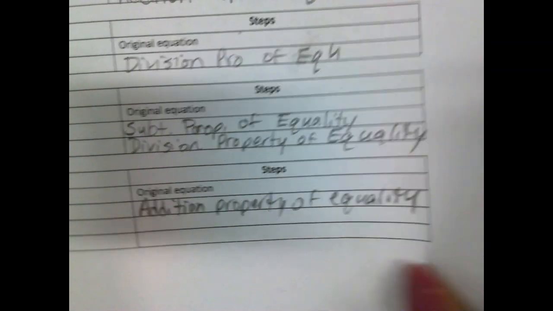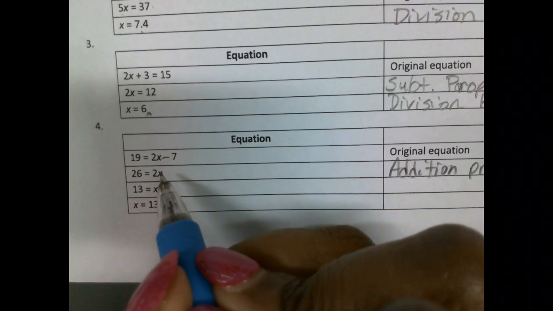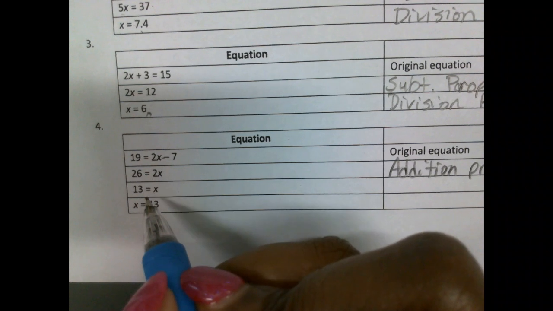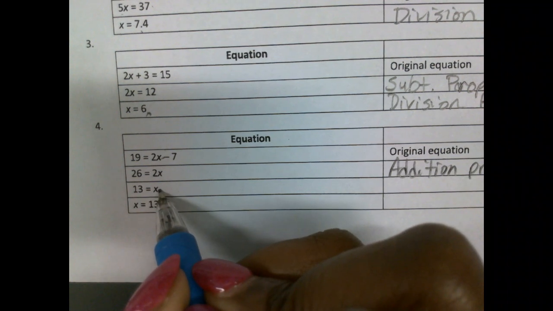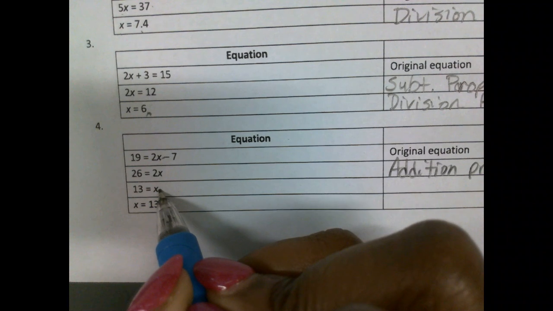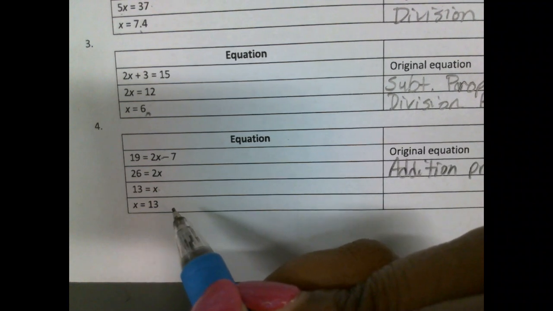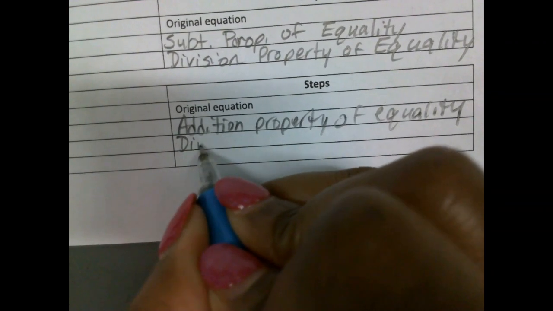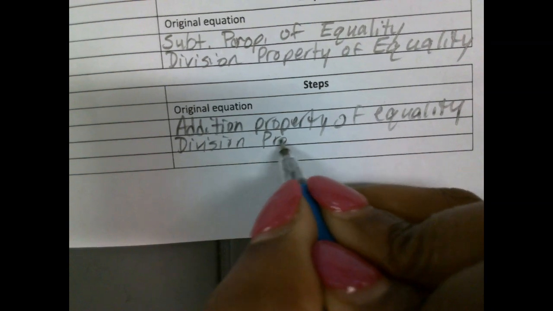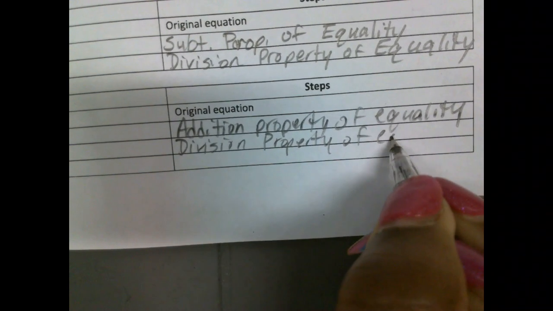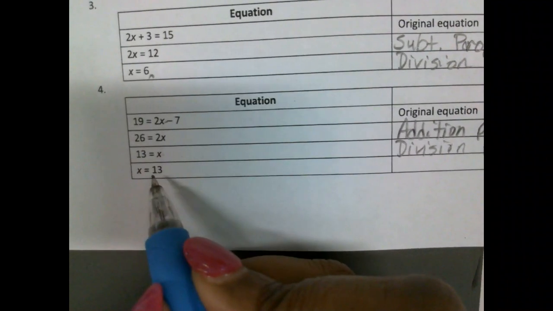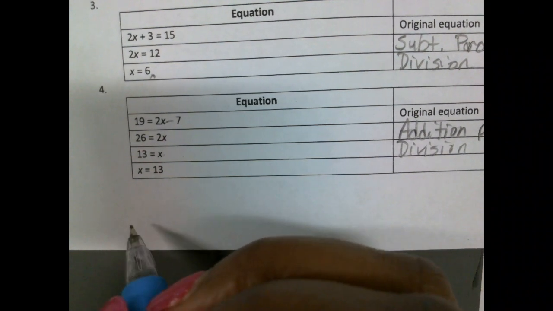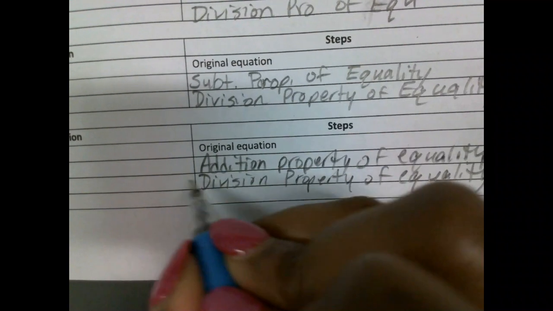Okay. All right, let's look at the next one. From here to here, what are they doing? Makai, please put the book up. What are we doing from here to here? Dividing. What are you dividing by? Mm-hmm. What property is that? Very good. Division property of equality. All right. And what property is that last one? Yes, that's symmetric property. Good job.